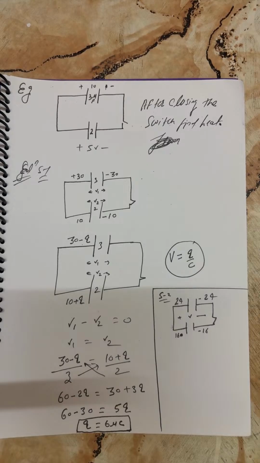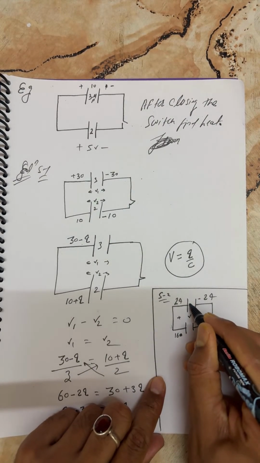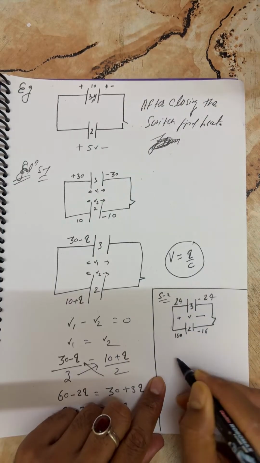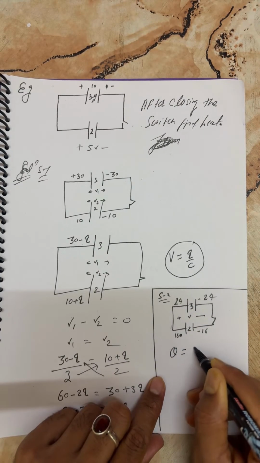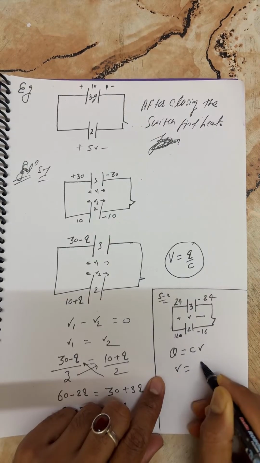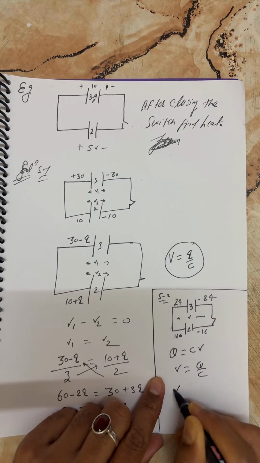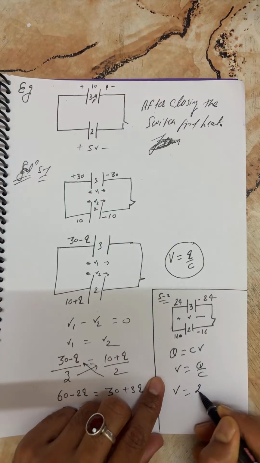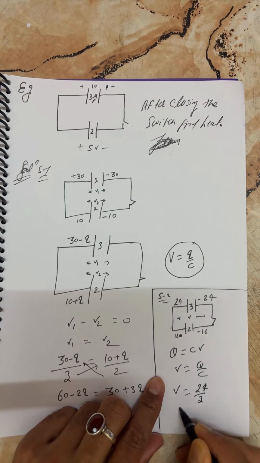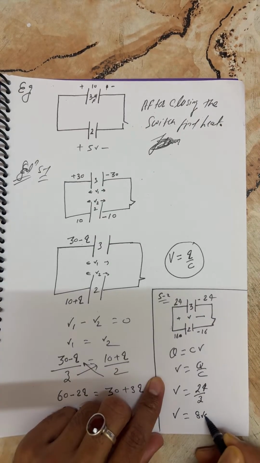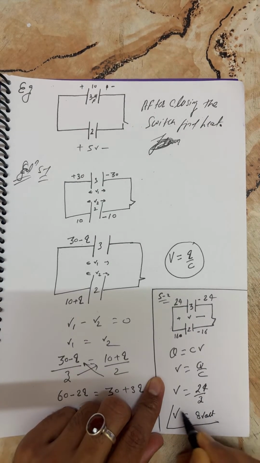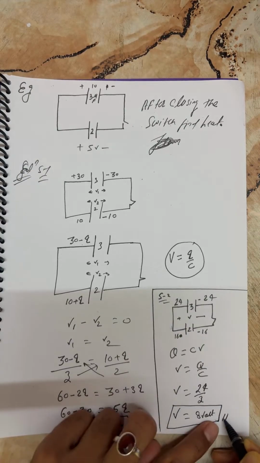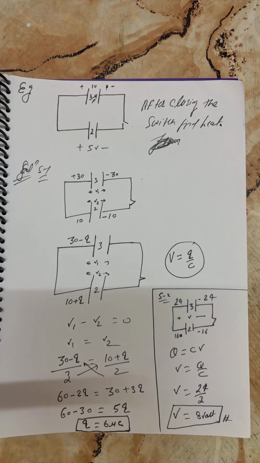V is the potential of the battery. How can we get it? This is 3, this is 2. So you can apply Q is equal to CV, so V is equal to Q by C. So what is the charge? 24 by 3. So you can say V is equal to 8 volt. Perfect here. But our question remains the same.